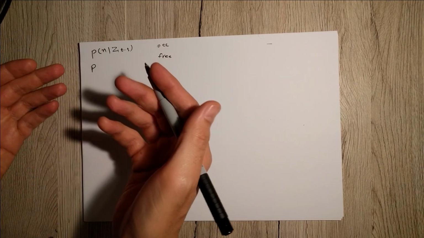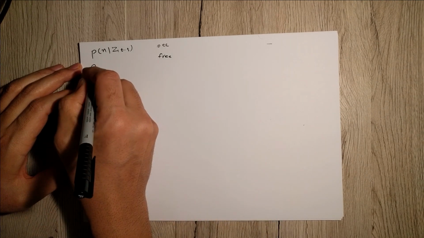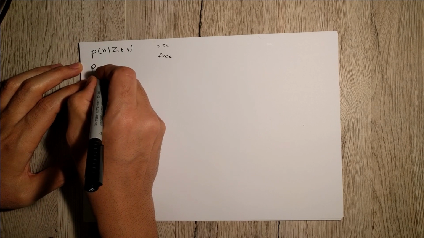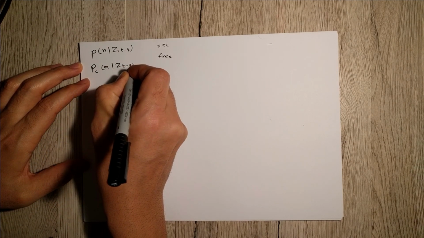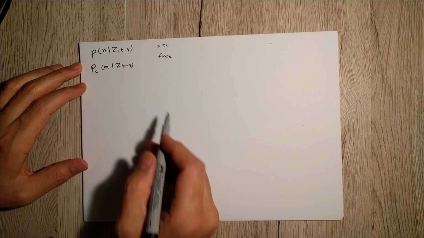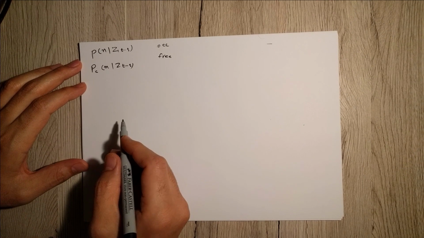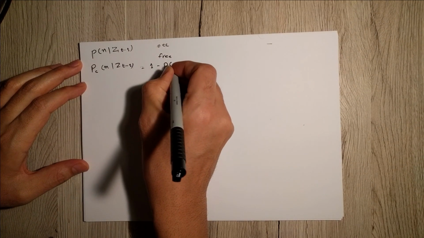Well, obviously the complement probability means free, so it's denoted with a small c, for complement. So the probability that node n is free after t time measurements is 1 minus the probability of being occupied.